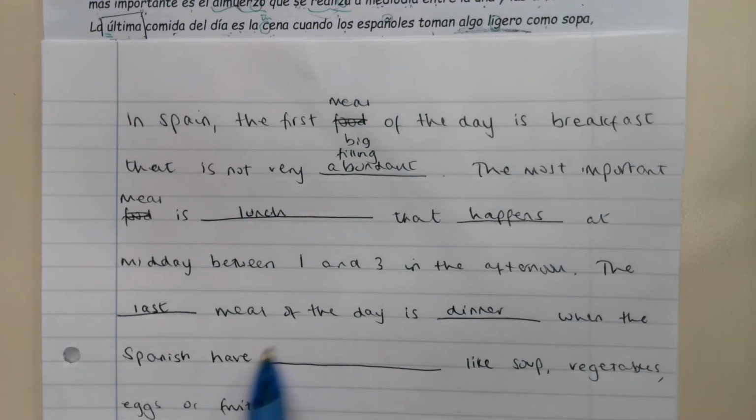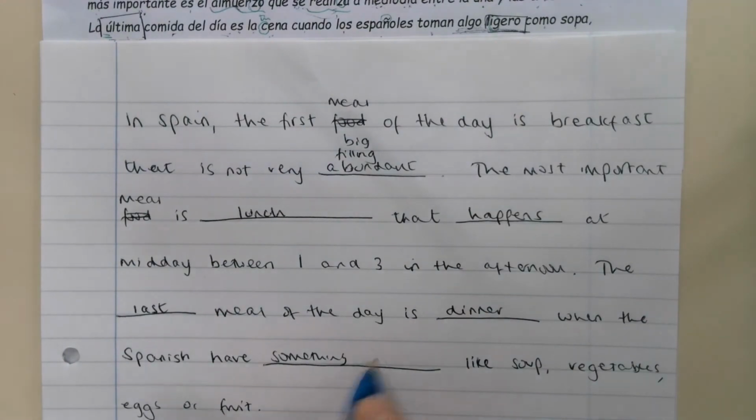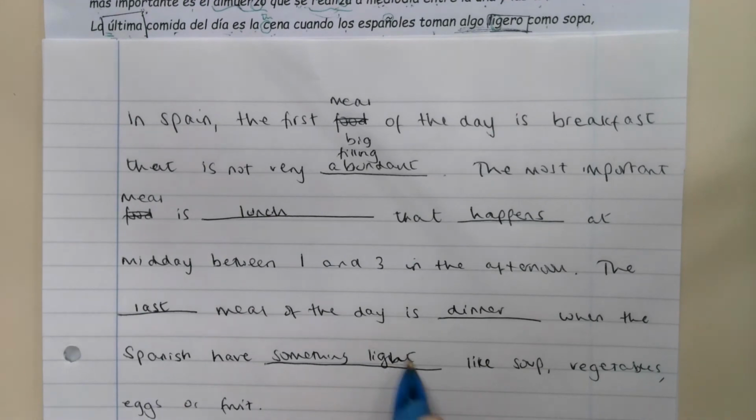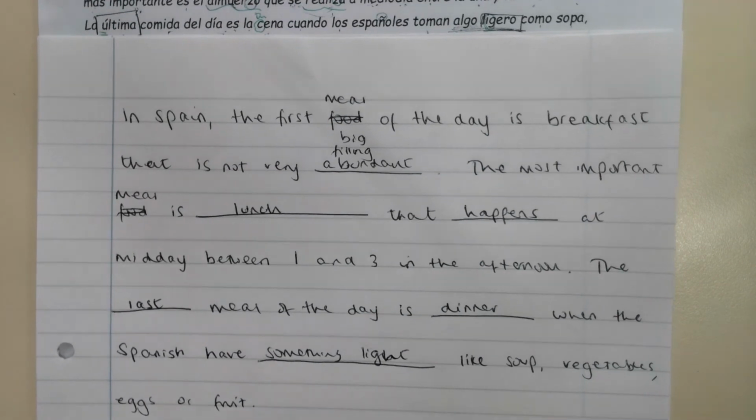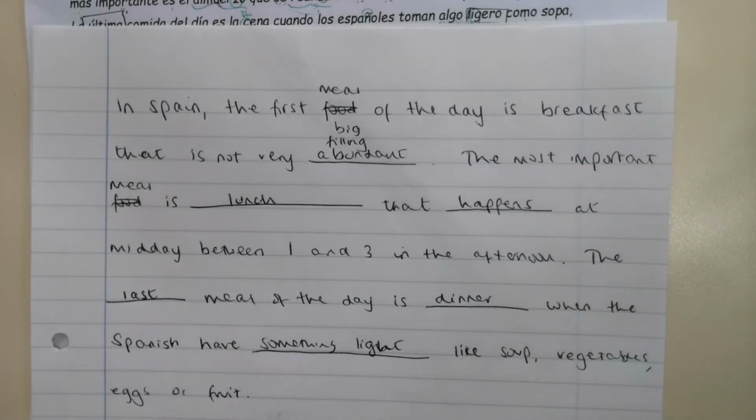So the Spanish have, algo means something. So you could say something little, something small, something, I would say light is the best translation for ligero. But any word that you can think of that's not substantial, okay, just a little something in the evening. If you said the Spanish have a little something, like soup, vegetables, eggs or fruit, you would still convey your meaning, okay? So use logical guesses.